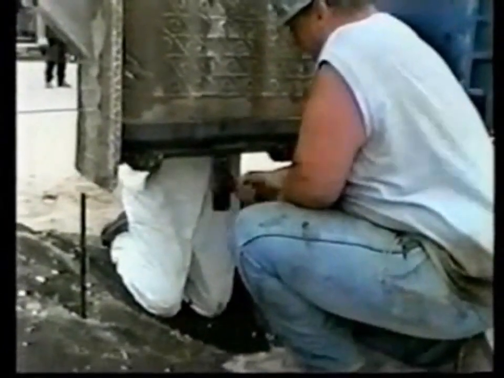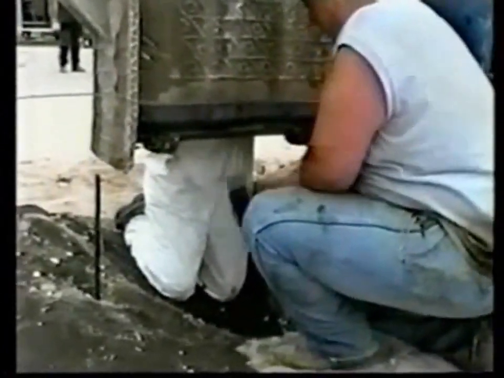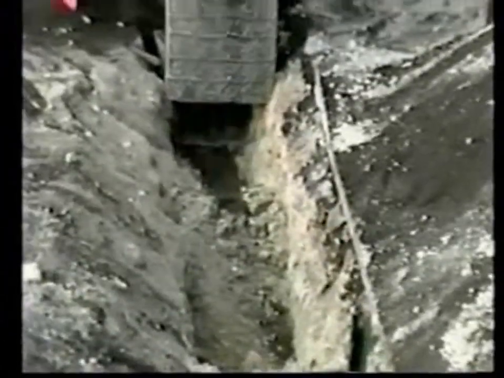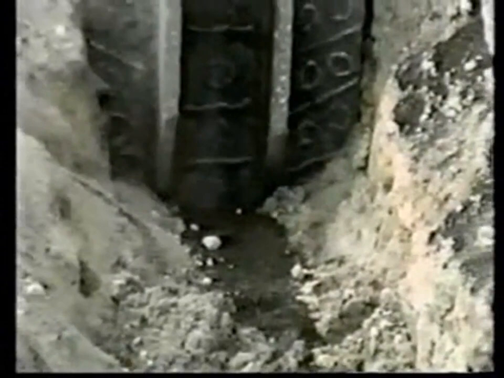The sequence for probe emplacement begins with pounding the shoe into place. Next, the beam is lowered into position. The fins overlap the previous probe and help maintain a continuous wall.